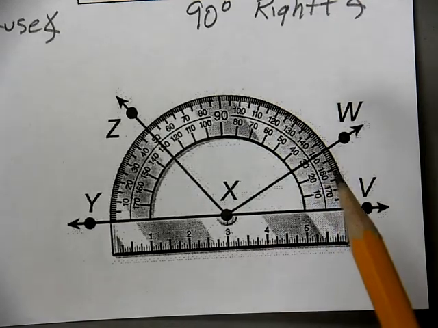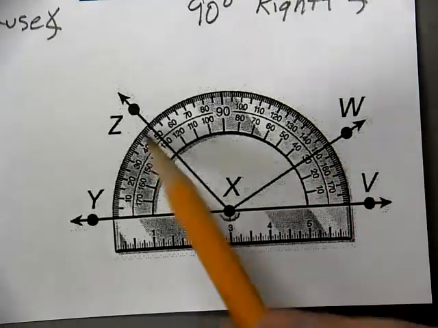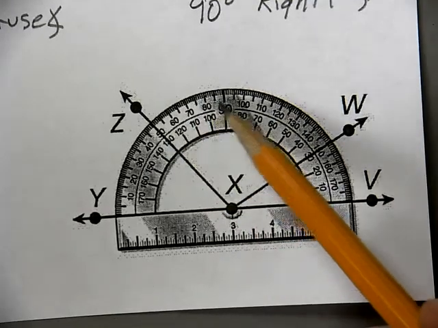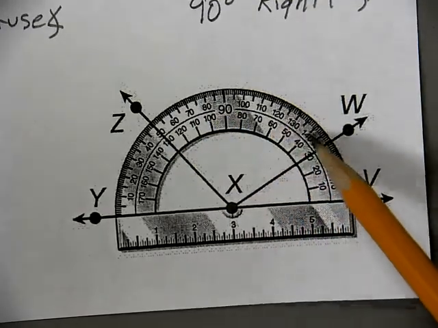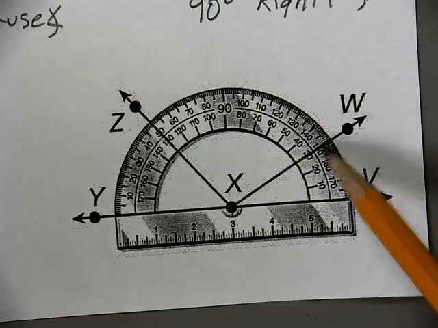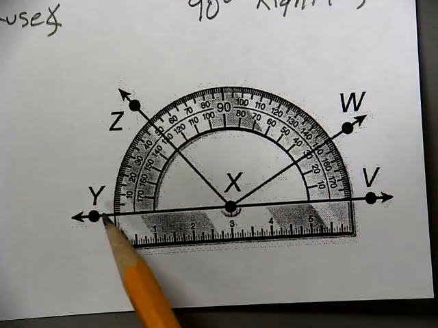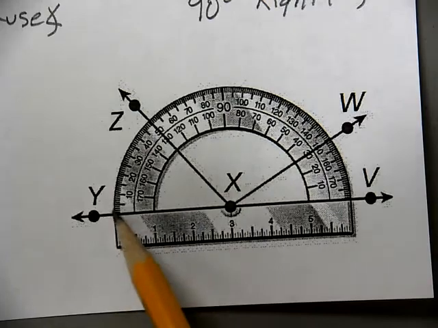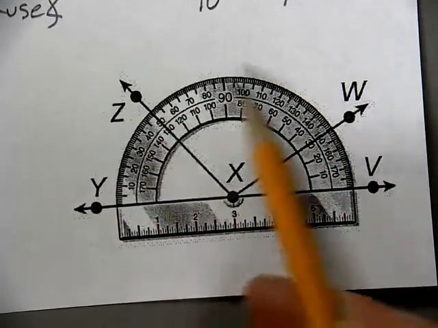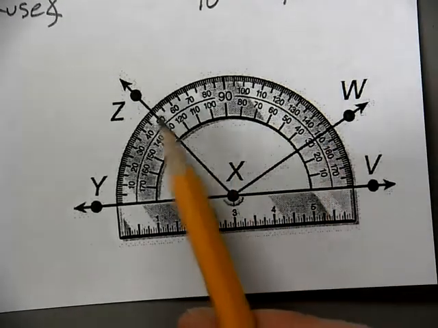Angle WXZ, that's kind of a tricky one. Well, you could start here and say 10, 20, 30, 40, 50, 60, 70, 80, 90, 100 degrees. You could also take the 150, which is an angle that's measured from the 0, but you're not interested in this portion of it, so you say 150 minus the 50.